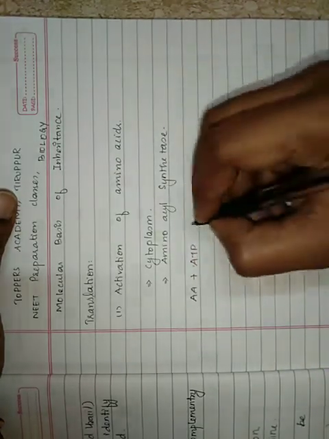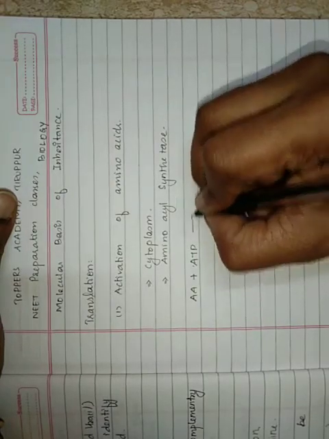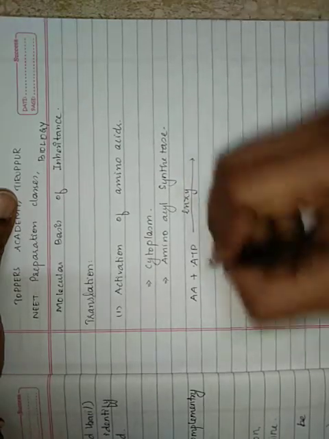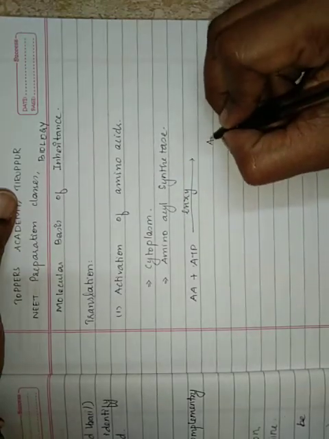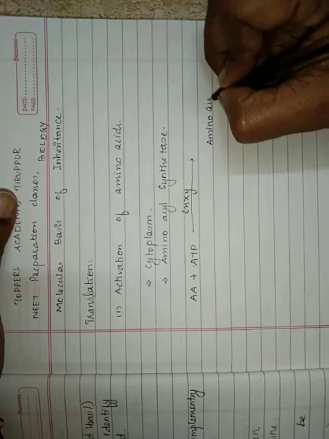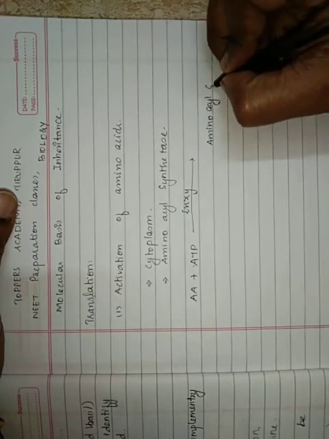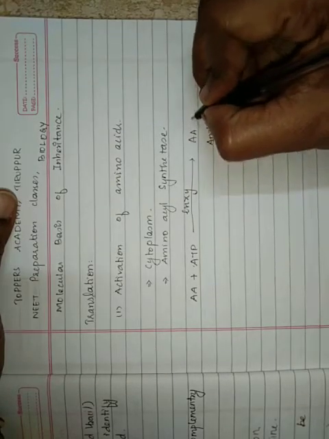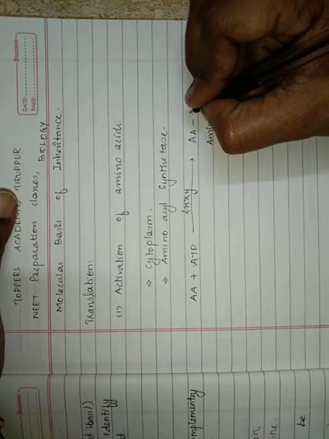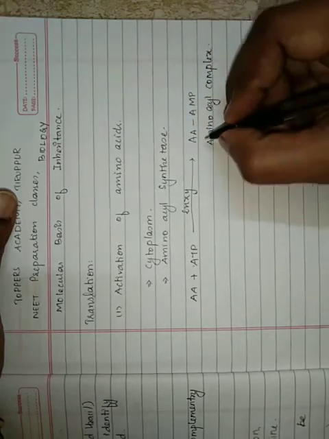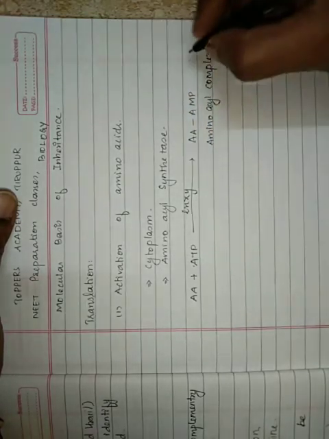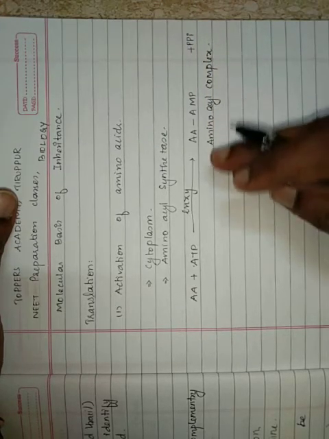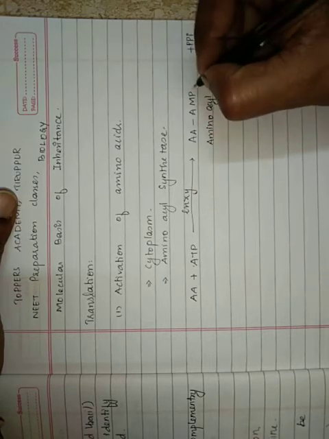The activation requires an ATP molecule for each amino acid, and in the presence of the enzyme the reaction results in the formation of an aminoacyl complex. Here the amino acid is bound to an AMP molecule, because ATP has become adenosine monophosphate as inorganic phosphates are released, and the energy released by the bond breaking is used for this binding.